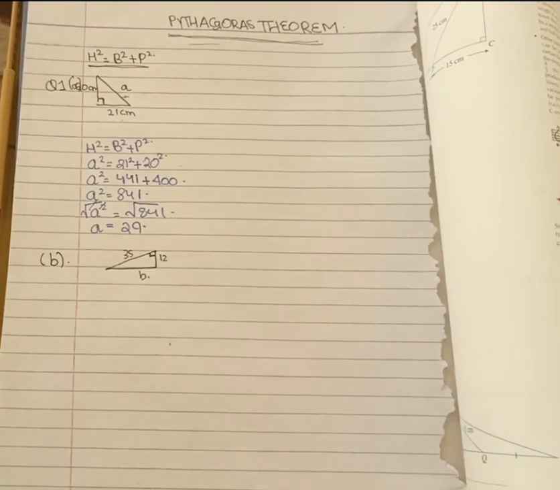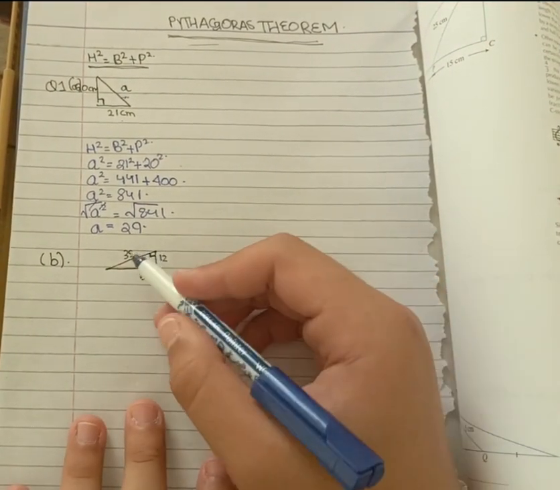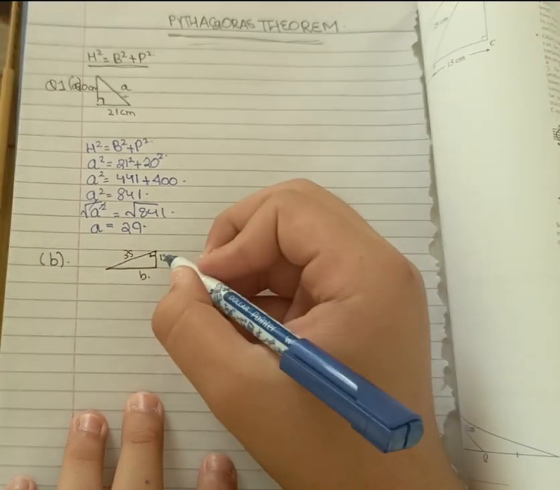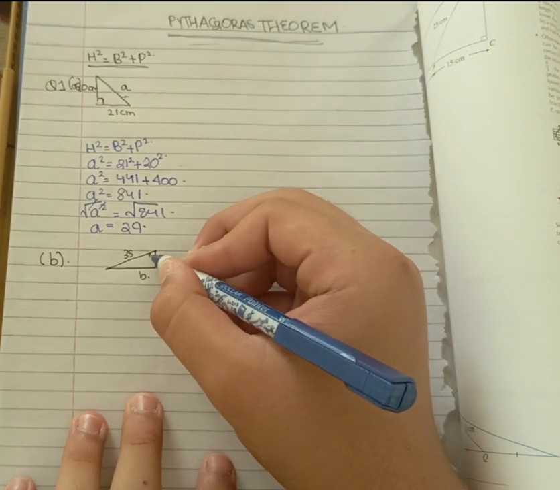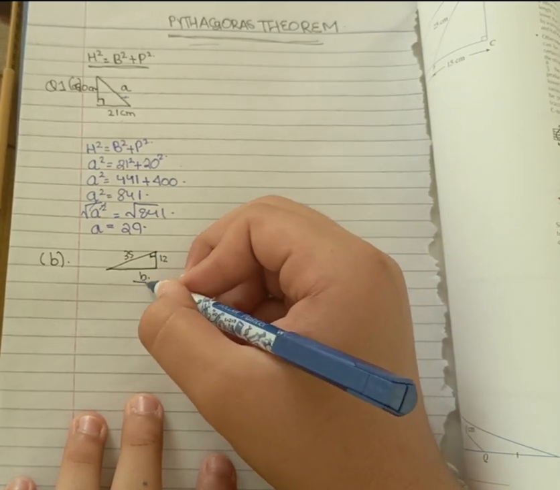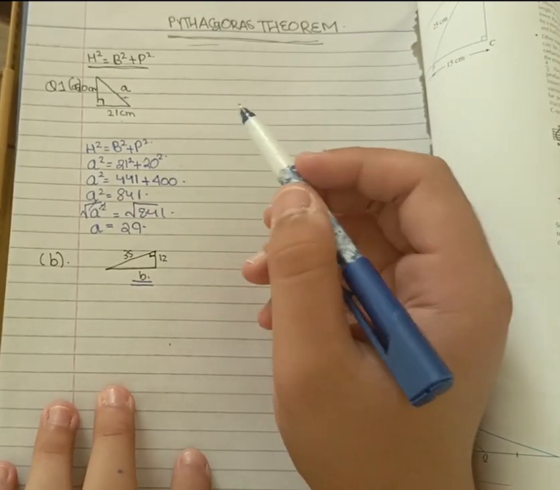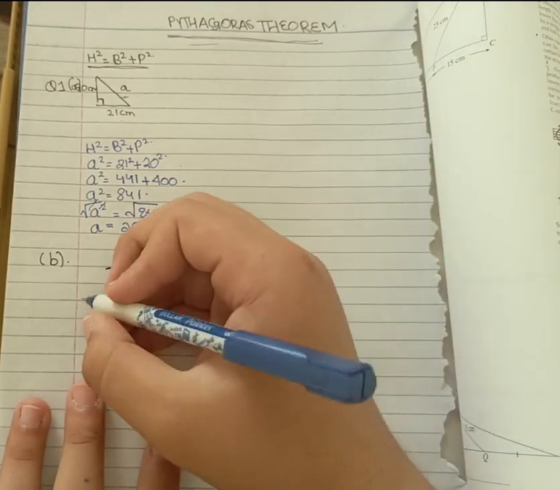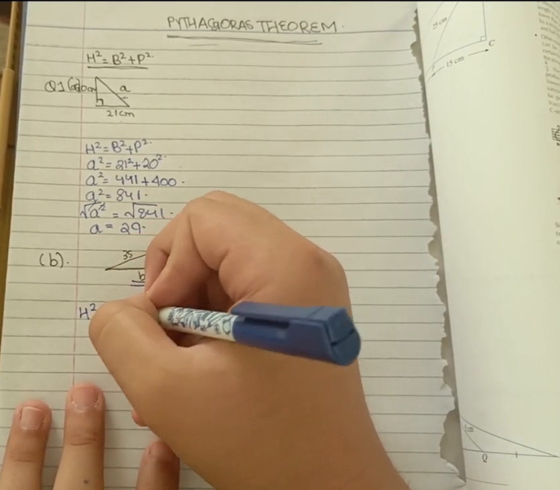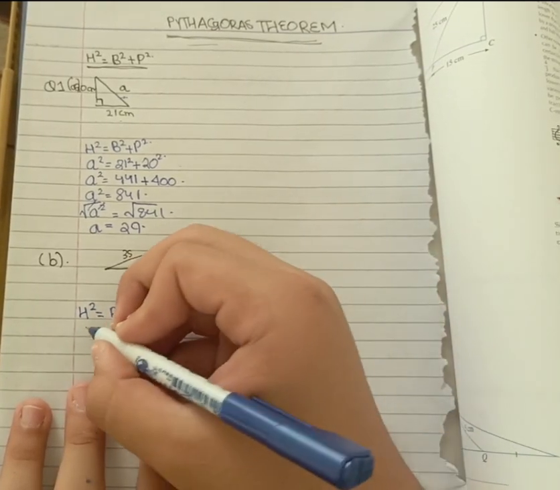Okay, so now we have the second question. In the second question, again we have a triangle with three sides and the value of only two sides has been given. Now if you look in this shape, the 90-degree angle has been given here, which means that b is again the hypotenuse, so we again have to find the value of h in this question. So now we're going to write the equation h square equals b square plus p square. We're going to put in the values.